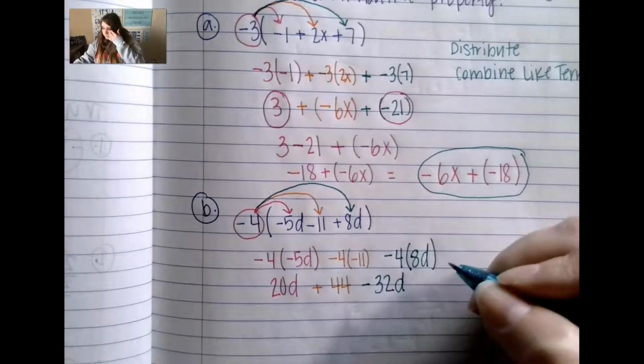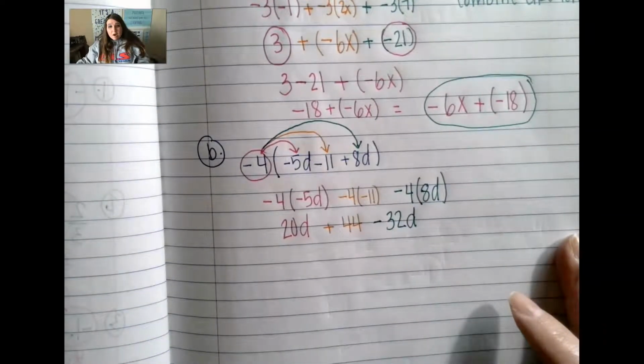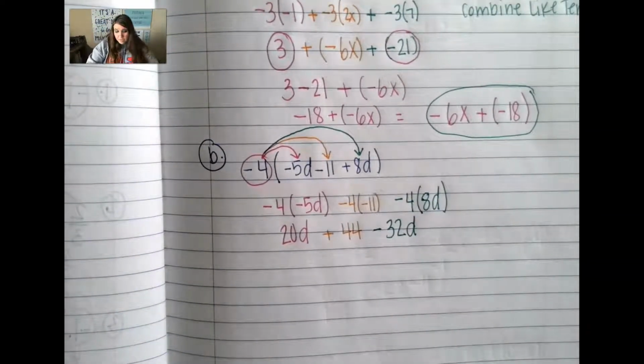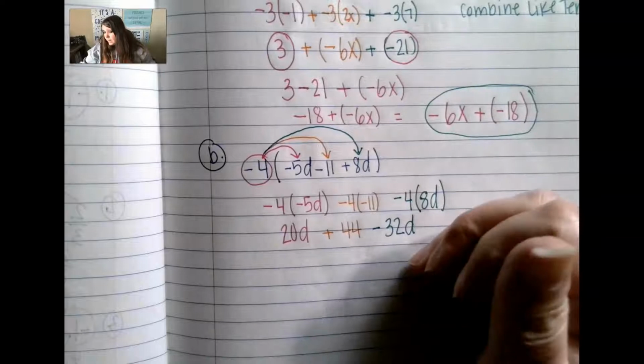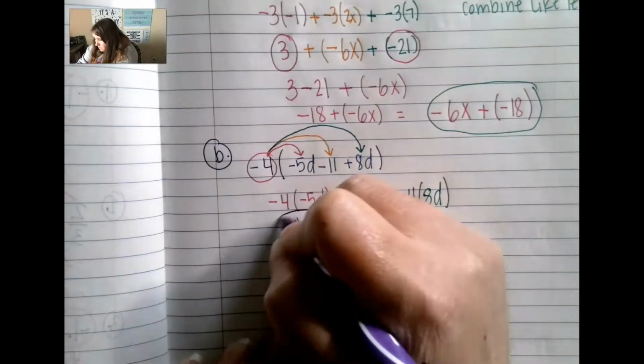All right, so now we're going to combine things that are the same, and then we're going to go from there. Here's our distribute. Now we're on to like terms. So our like terms that we have, this is the ones with the d's.